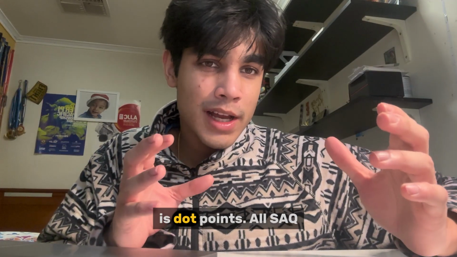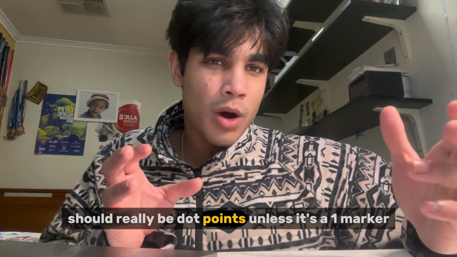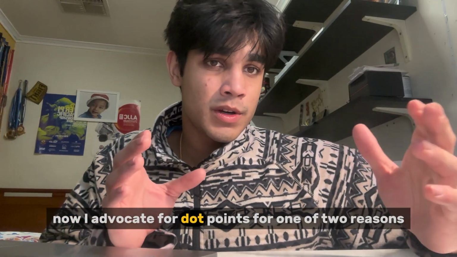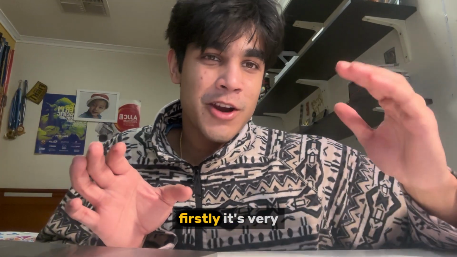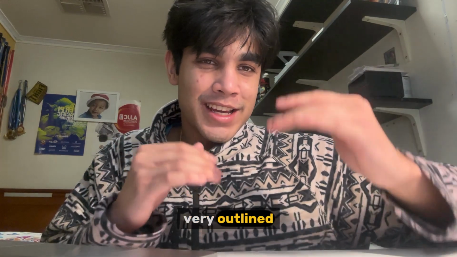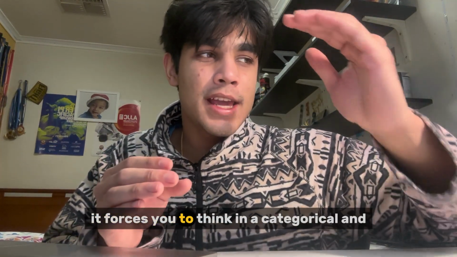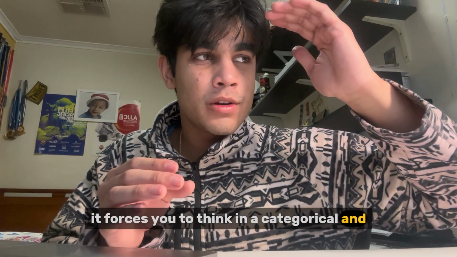The next thing that you really want to focus on is dot points. All SAQs should really be dot points. Unless it's a one marker, you always want dot points. Now, I advocate for dot points for one of two reasons. Firstly, it's very outlined, it's very linear, it's very easy to follow. But secondly, it forces you to think in a categorical and sort of logical way.